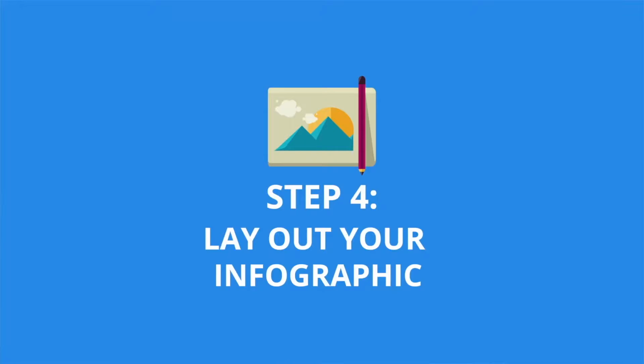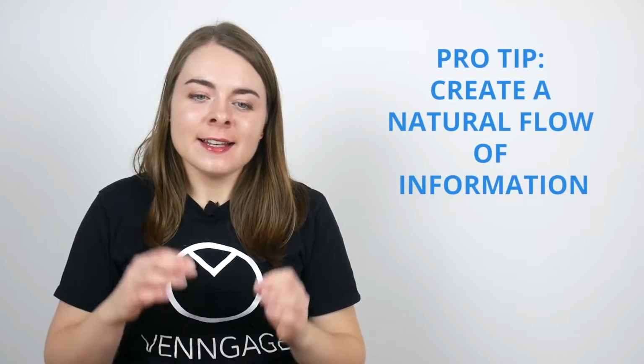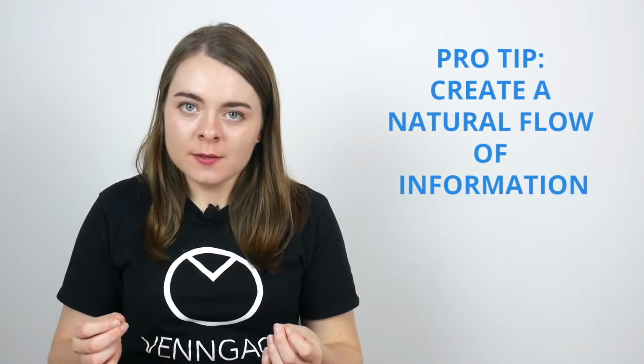Okay, so now we're on to step 4, lay out the information of your infographic. So now that you've collected all of your data and you've decided what types of charts and visuals you're going to use, it's time to put it all together in an infographic. There are a couple things that you should keep in mind when laying out your information. The first is to create a natural flow of information.